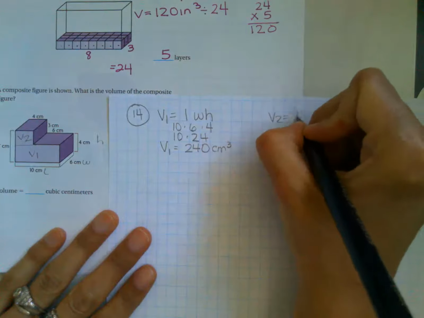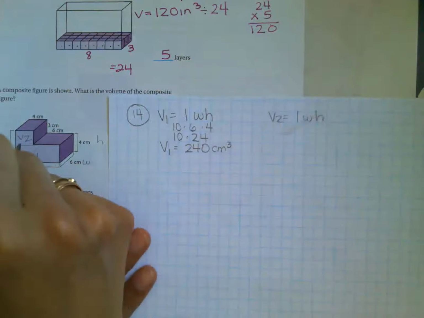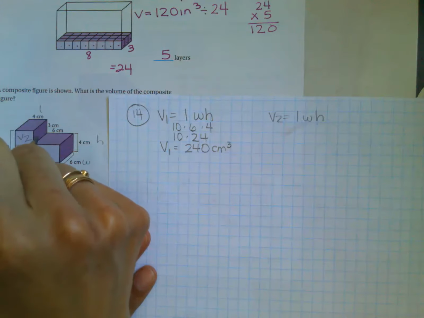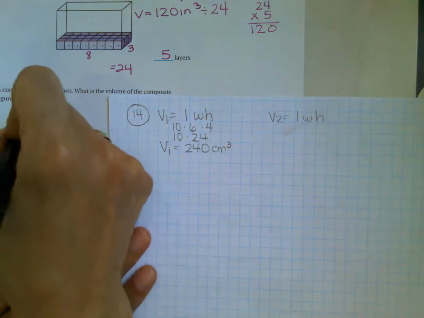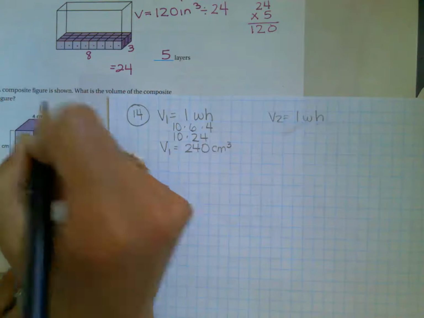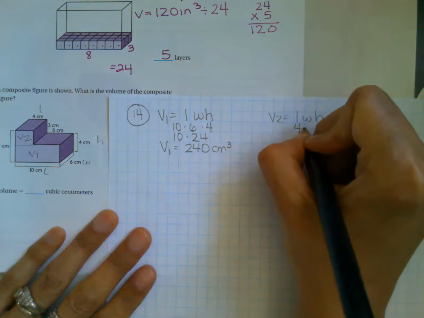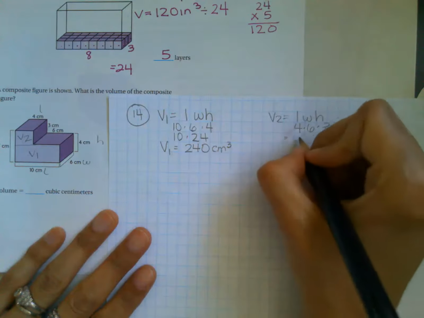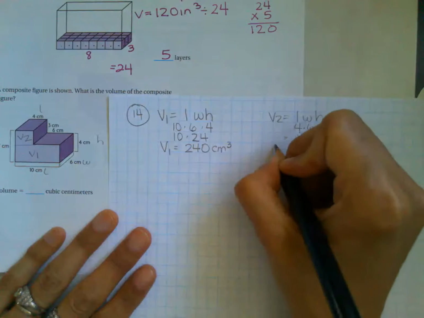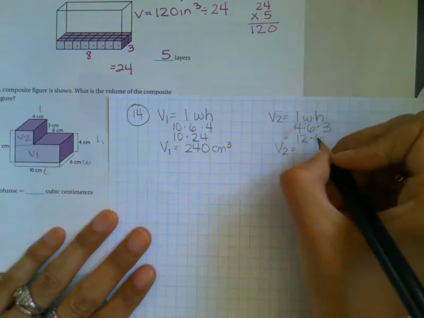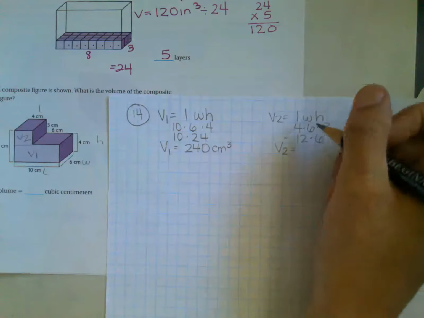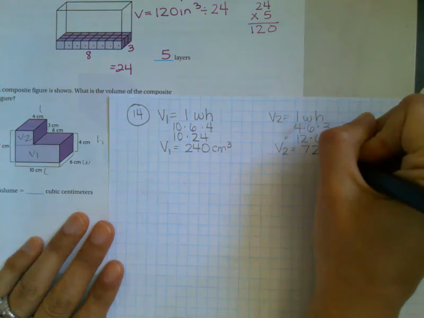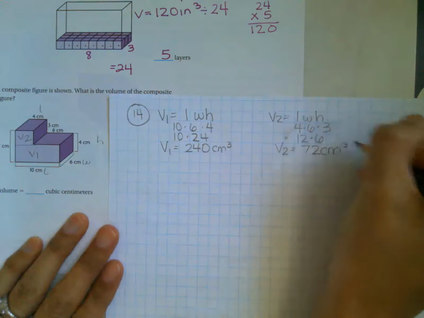Volume 2 equals length times width times height. So volume 2, my length is 4. My width is the same, so this is still 6, and the height is 3. So 4 times 6 times 3 equals 12 times 6. Volume 2 equals 72 centimeters cubed.